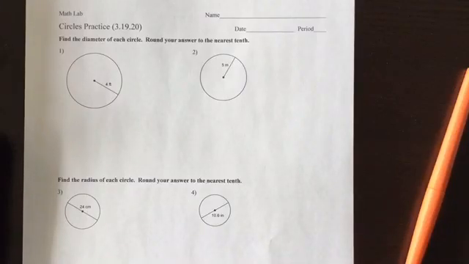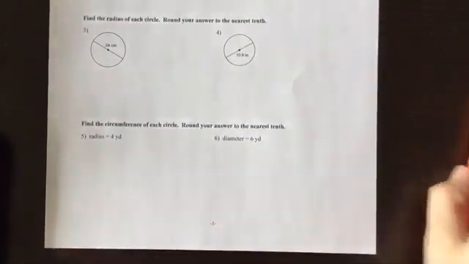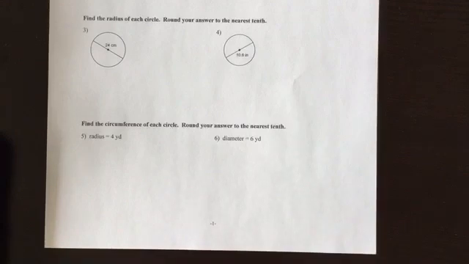Our math lab activity for today is a circles practice. Numbers 1, 2, 3, and 4 are just finding the radius or diameter given the other. Numbers 5 and 6 are finding the circumference based on the radius or the diameter.